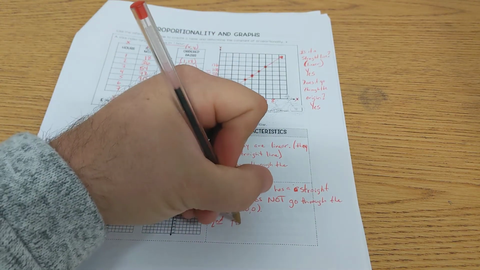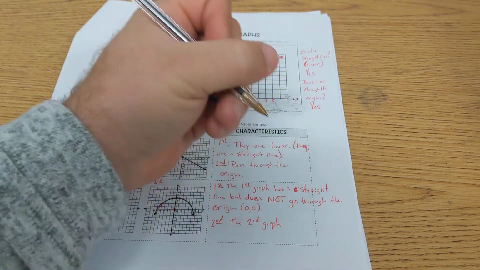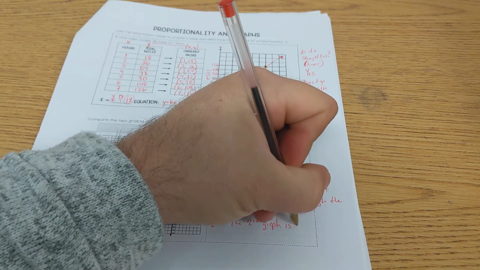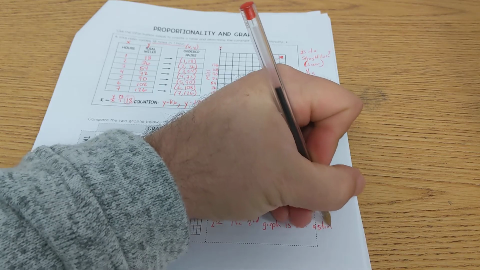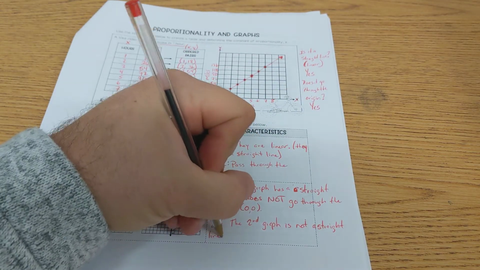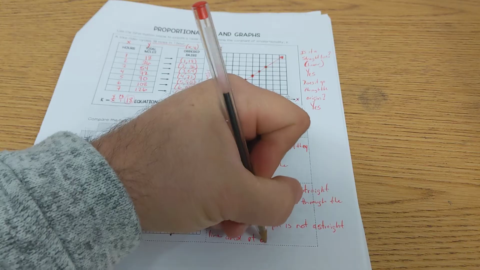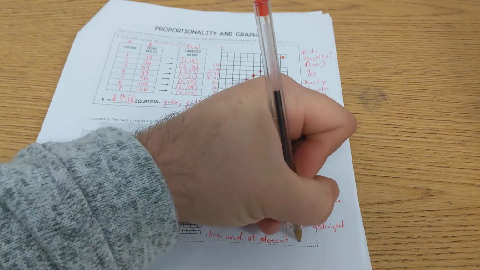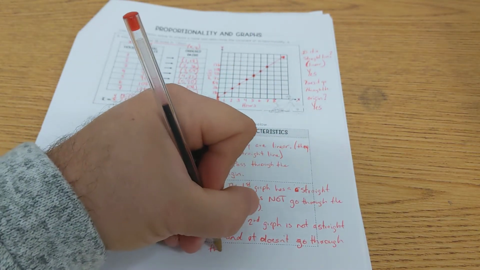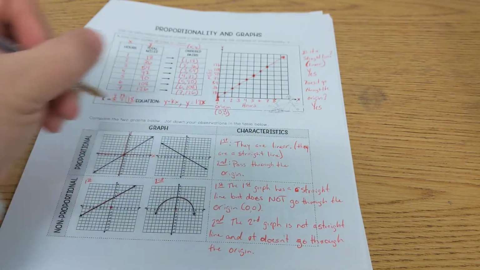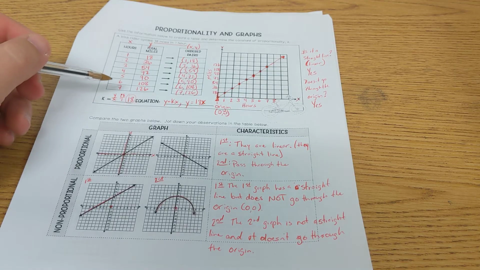So the second graph is not a straight line, and it doesn't go through the origin. Okay? So, no straight line, and it doesn't go through the origin.